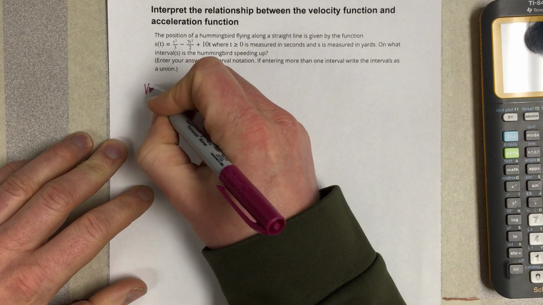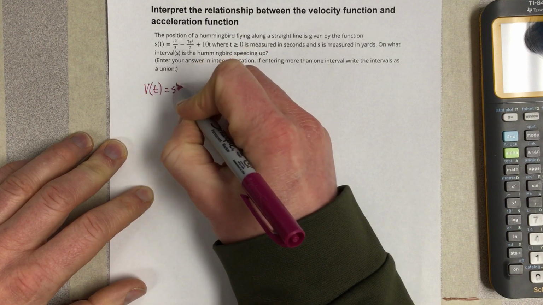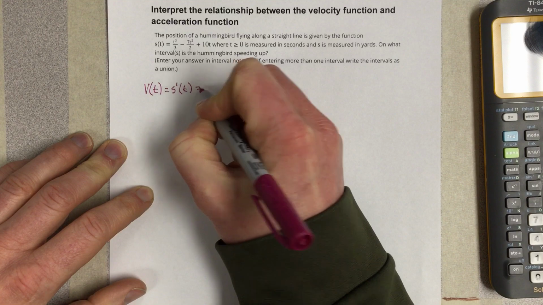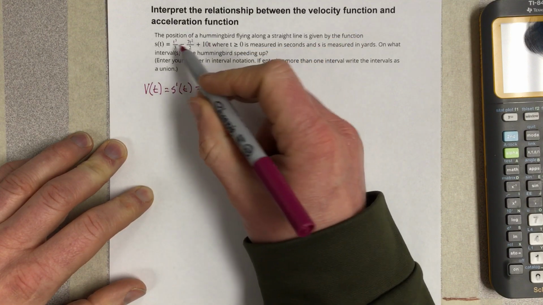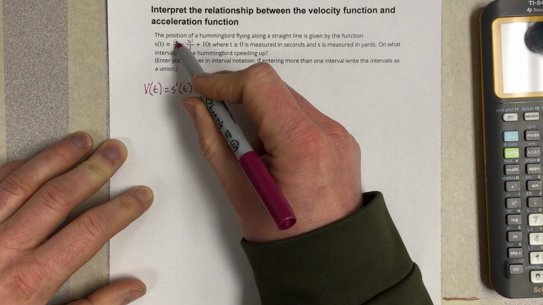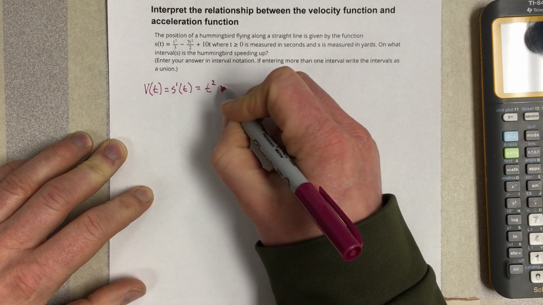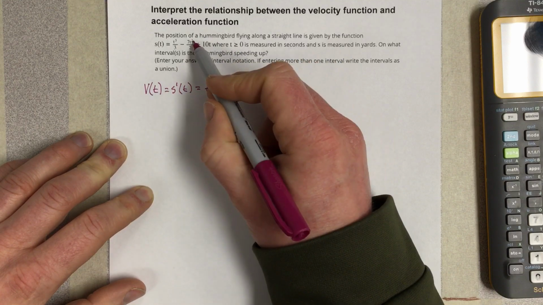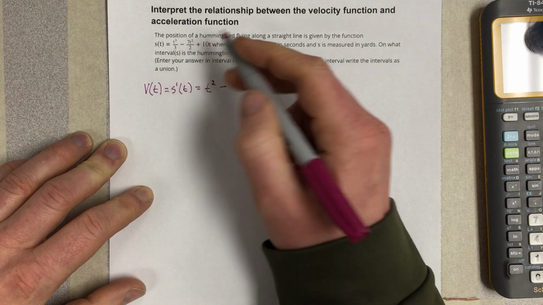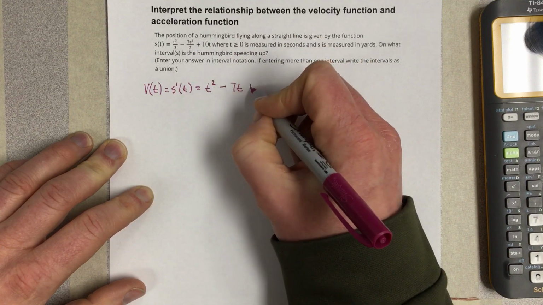So v of t is going to equal s prime of t. When we take this derivative, we get 3t squared over 3, which the 3's cancel, so you get t squared, minus, when I bring the 2 to the front, the 2's cancel, so I end up with minus 7t plus 10.